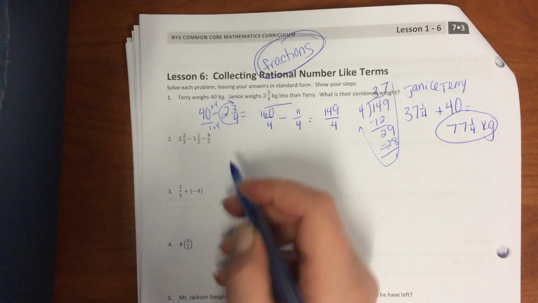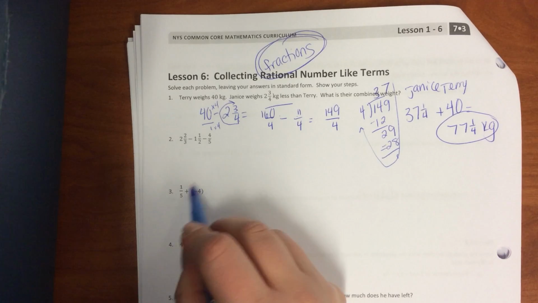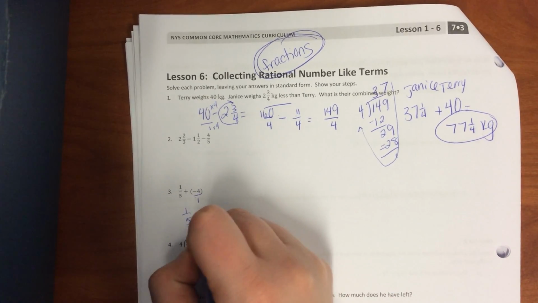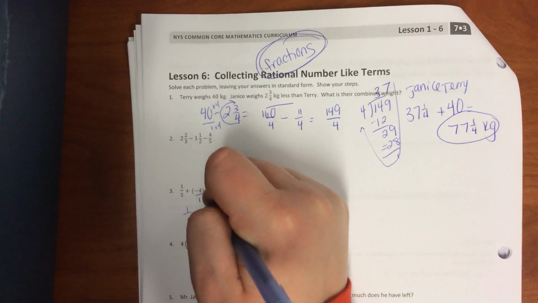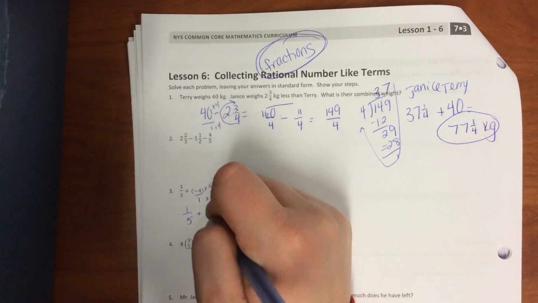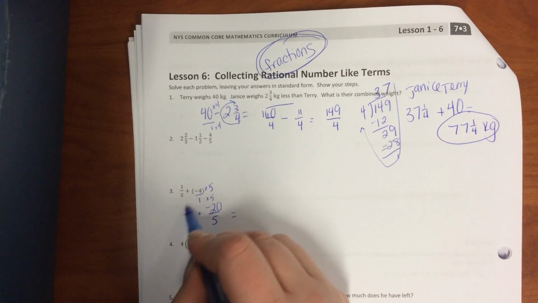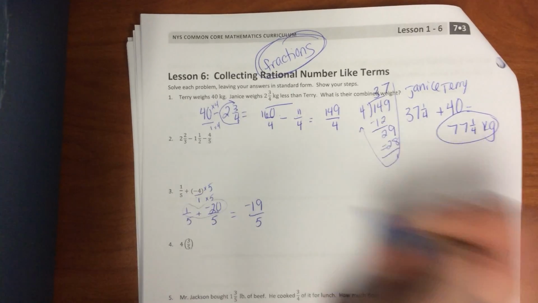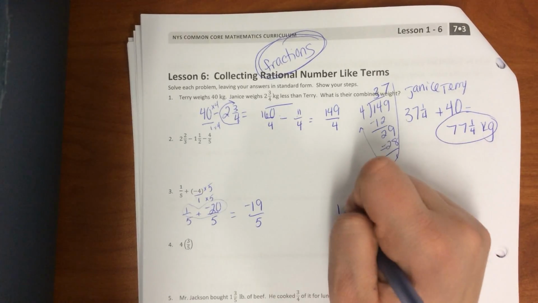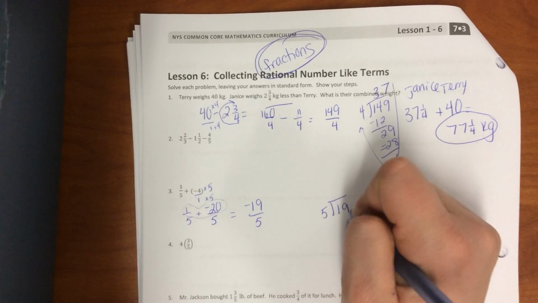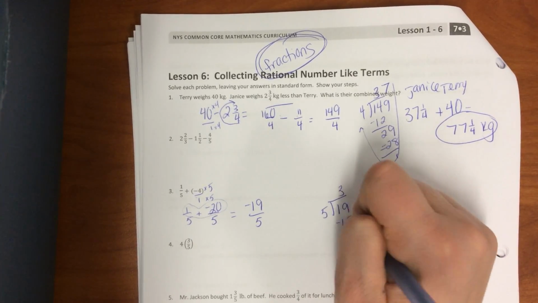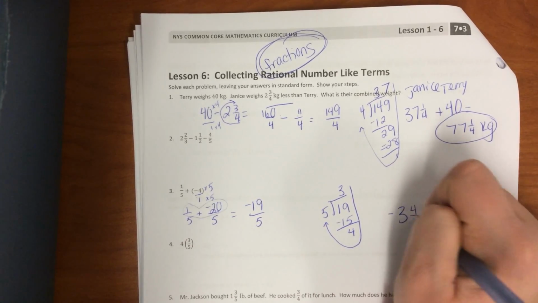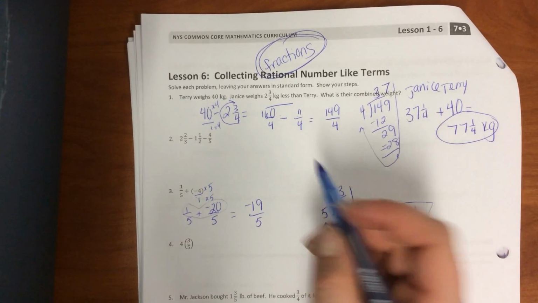So 1/5 plus -4. We want to get common denominators here, so your common denominator is going to be 5. So -4 times 5 is -20. 1 plus -20 is -19 over 5. So 19, top in the box, goes in 3 times, which is 15, with 4 left. Keep our negative. 3 4/5 is our answer to 3.